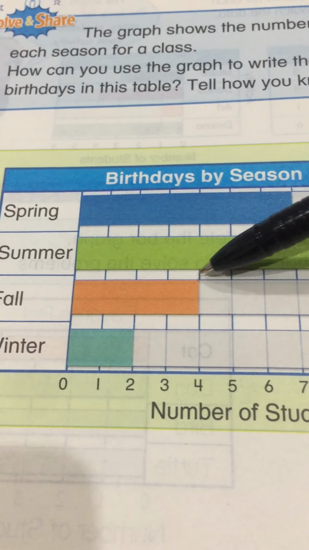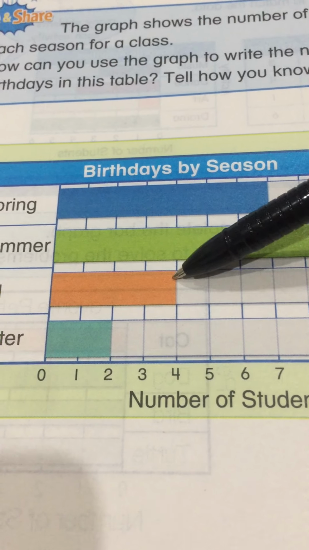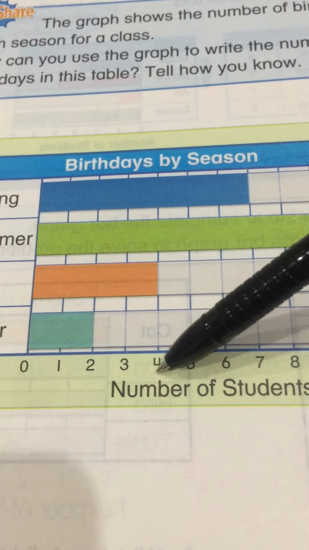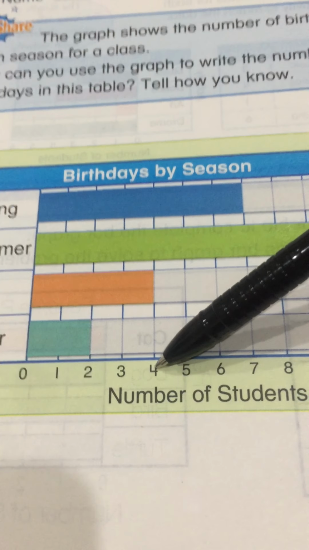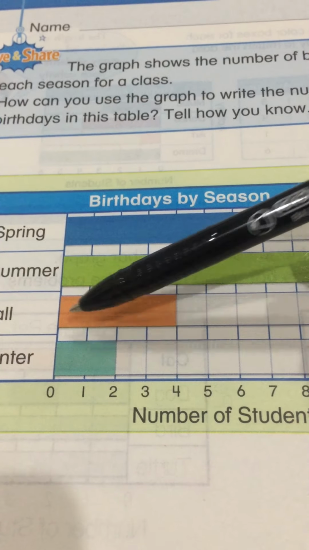Then for the orange, which is the fall season, how many students? See, the bar is ending at 4. So here is the end of the bar. Go down and find the number. It ends on 4. That means there are 4 students born in the fall, having a birthday in the fall.